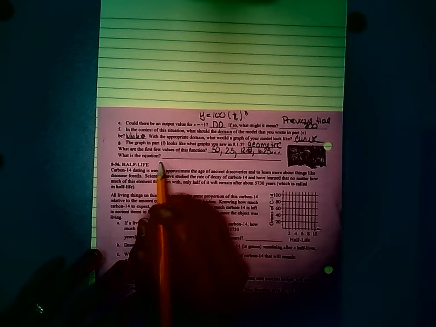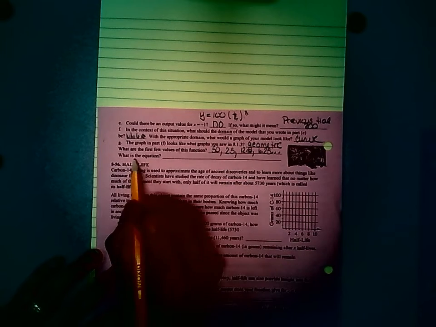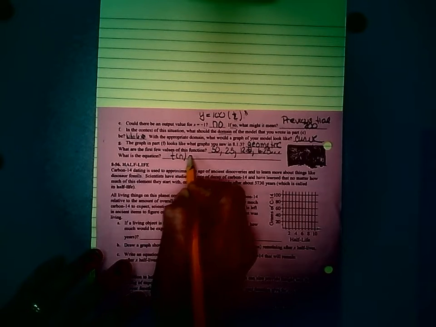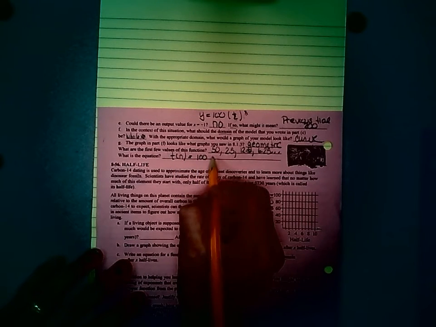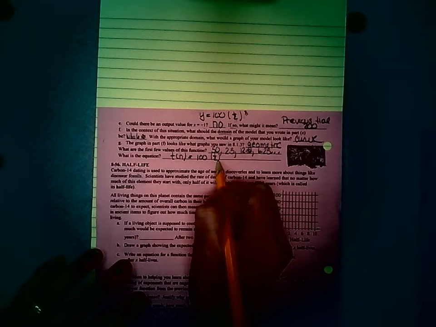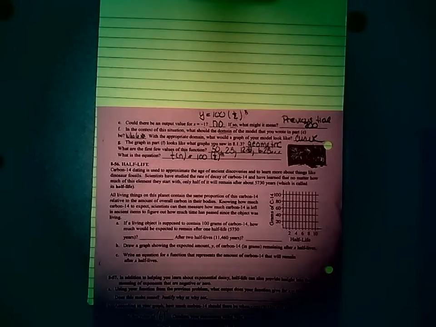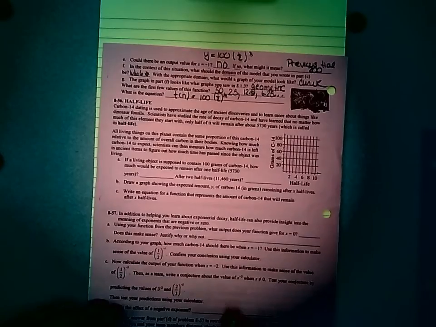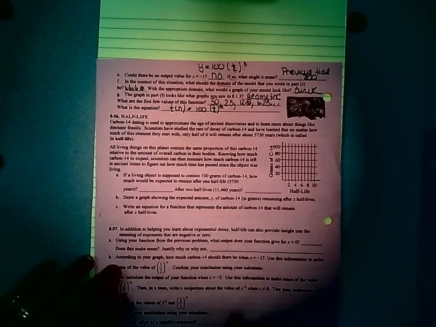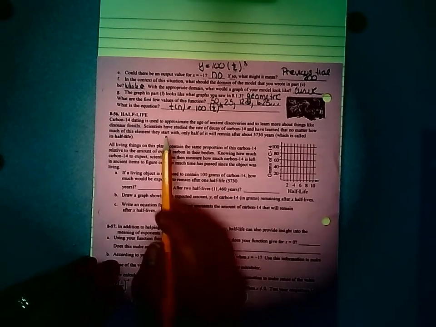And so on. So the equation, if I'm looking at a function equation, instead of using y, I'm going to use t of n, and I'm going to use 100 as my start value. My multiplier is still 1/2, and my exponent is going to be n. Okay, we're doing a nice job here. We've got a nice application here.